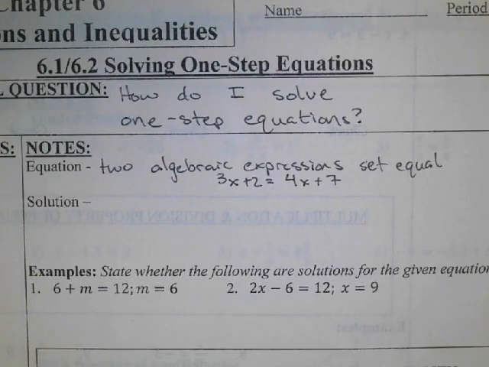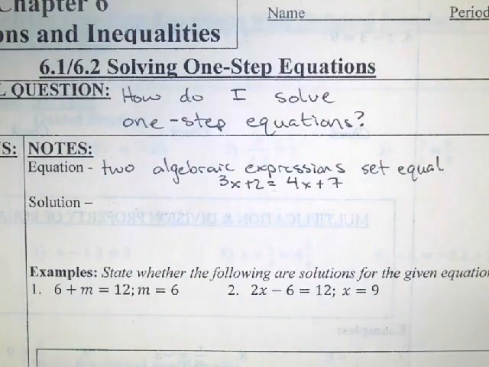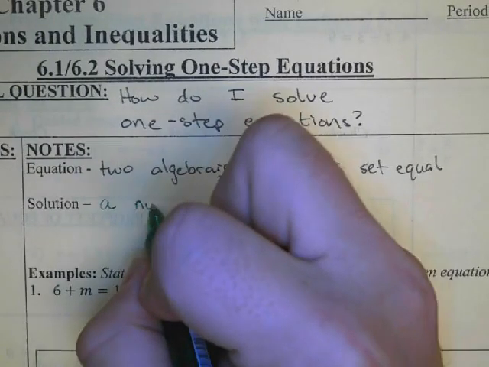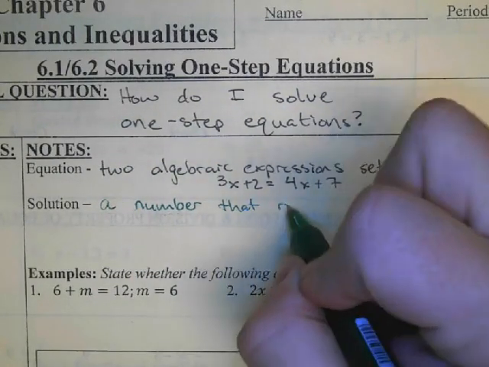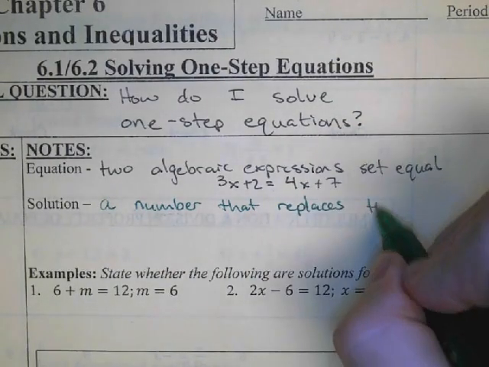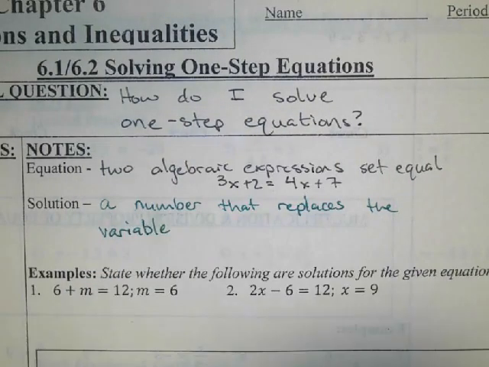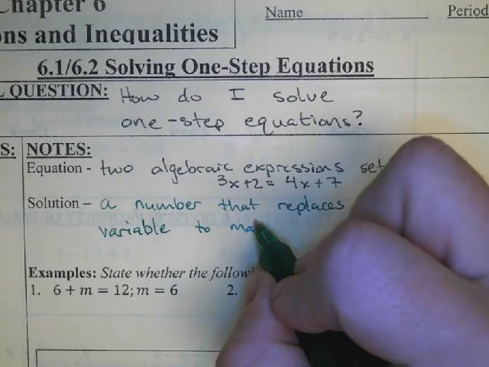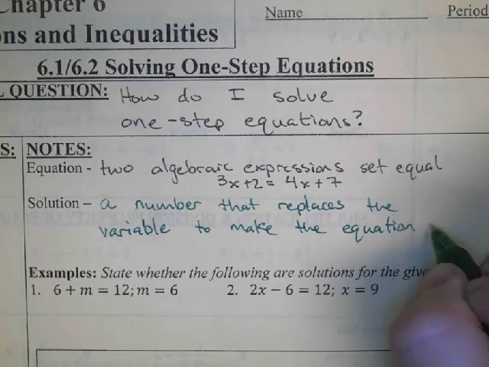And a solution is a number that replaces the variable to make the equation true.